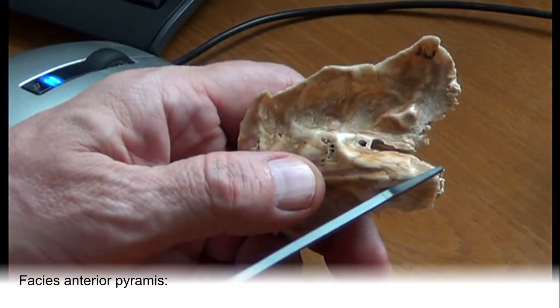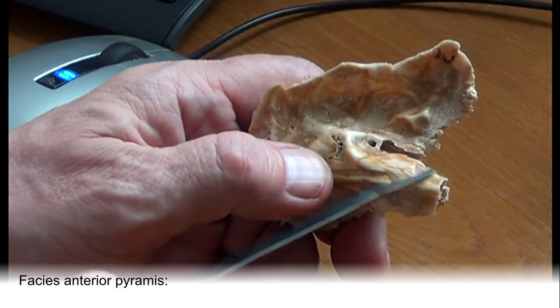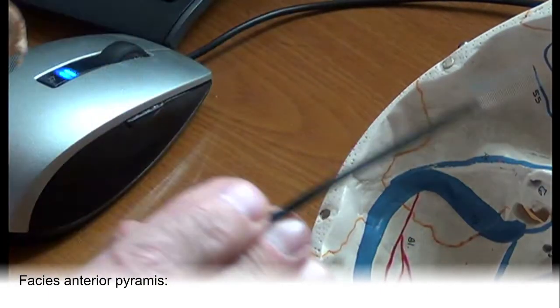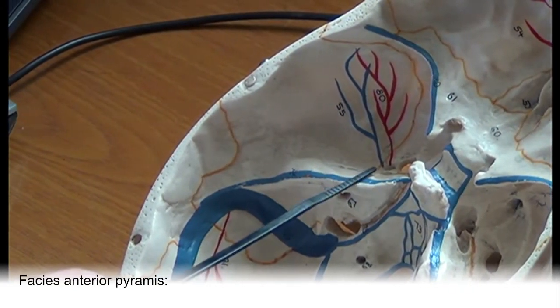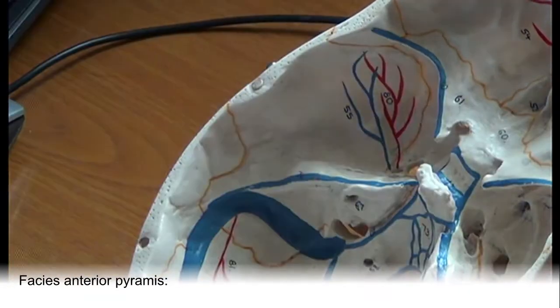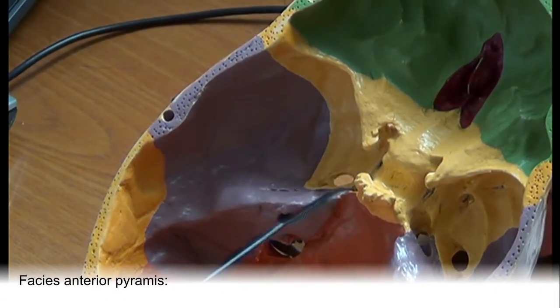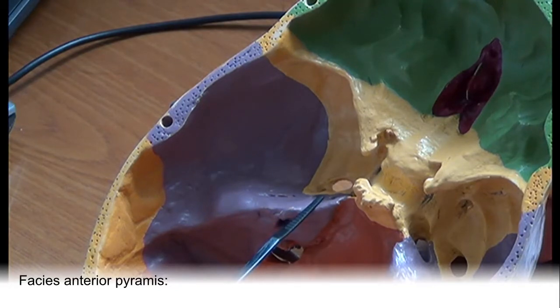What is this? It's impressio nervi trigemini. Where is it located? In the apex of pyramis.